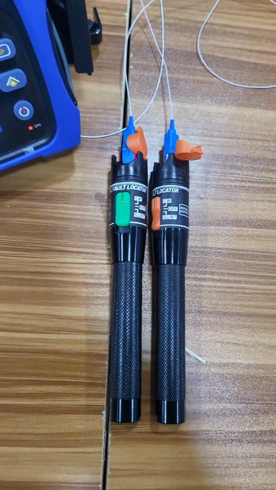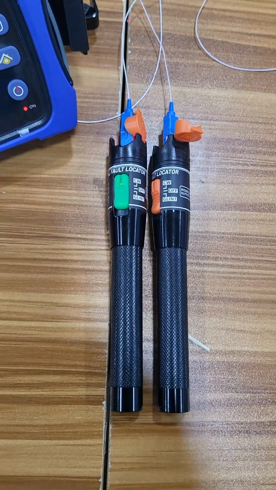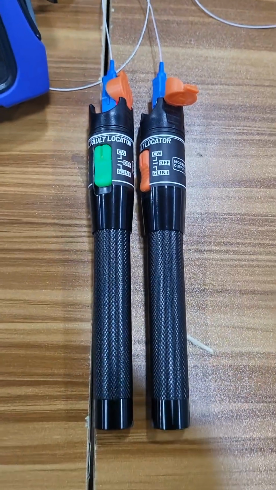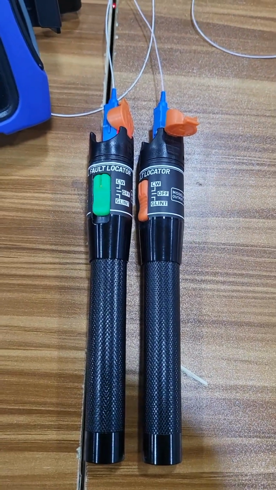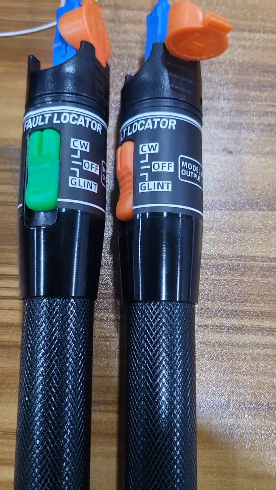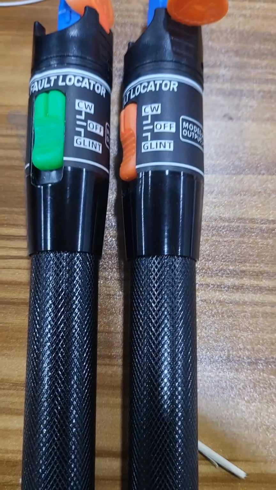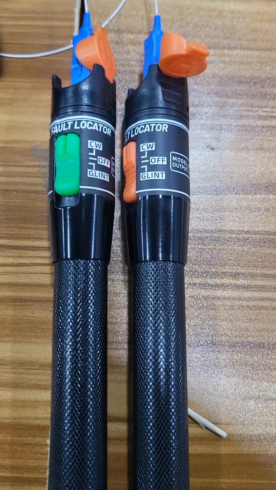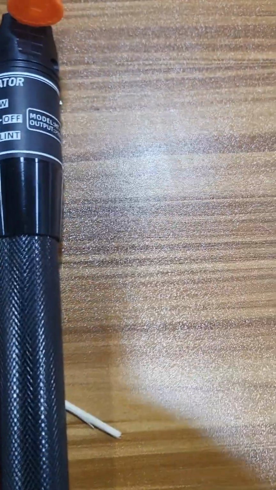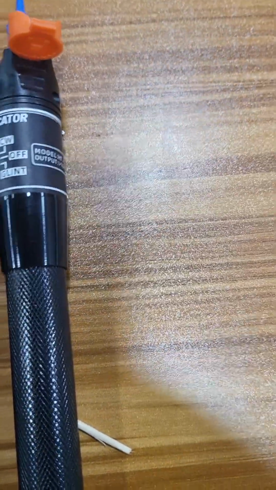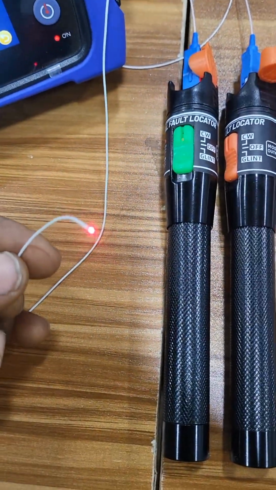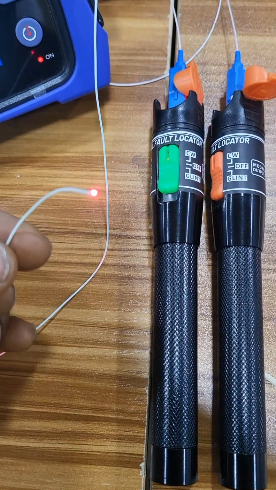When you talk about VFL, it means a Visual Fault Locator. So I'm going to use these two VFL equipment to explain certain things. Number one, you can see that it has a CW, off, and glint. CW means continuous wave. So once you power it on, you see that the light comes out of the cable just continuously like that.